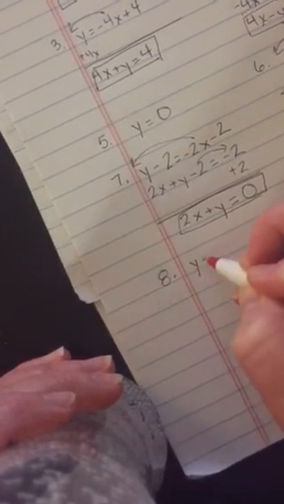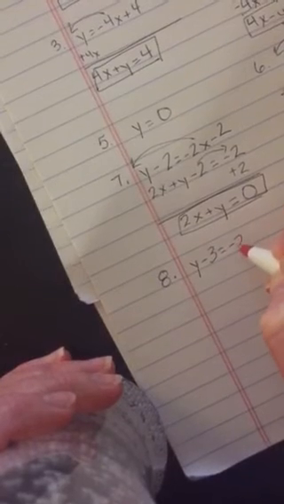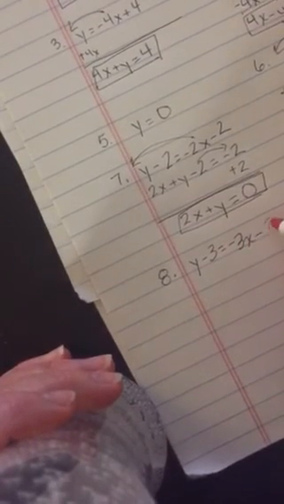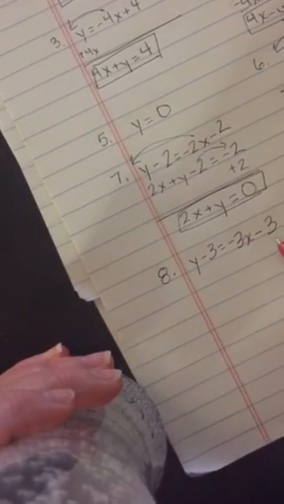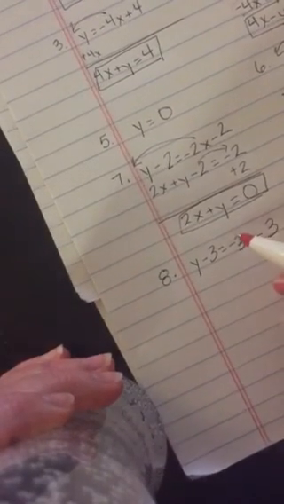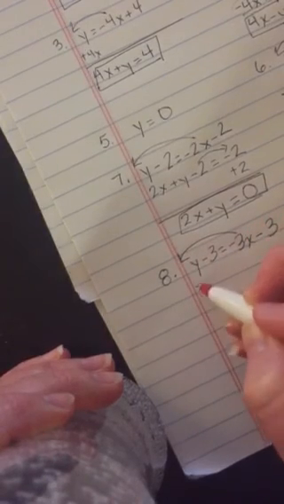Number 8, distribute again. -3 times x is -3x, and -3 times 1 is -3. We're going to move our x term to the front by adding it.